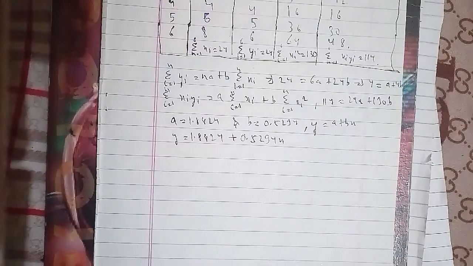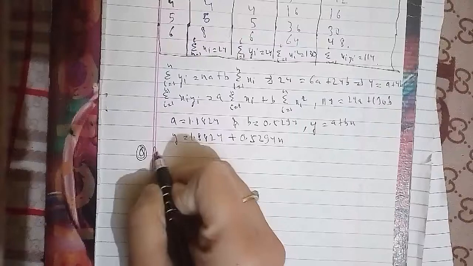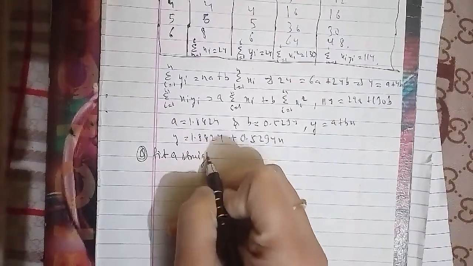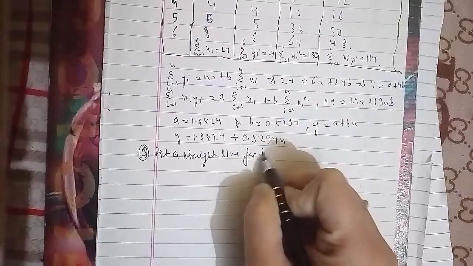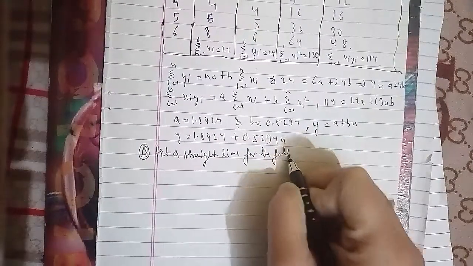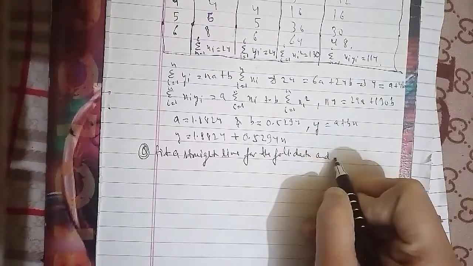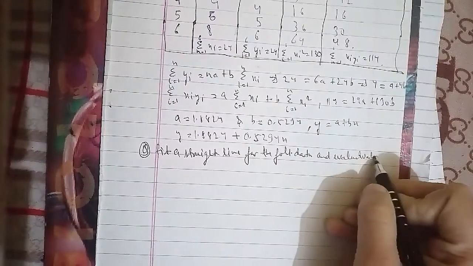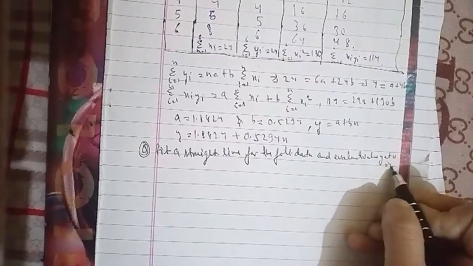Here is another important question: fit a straight line for the following data and evaluate the value of y at x equals 4.5.